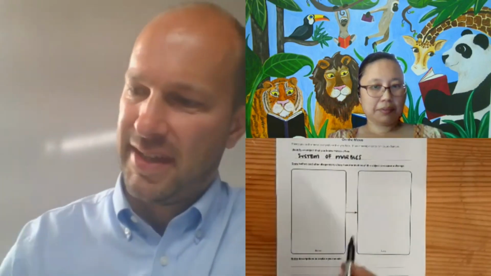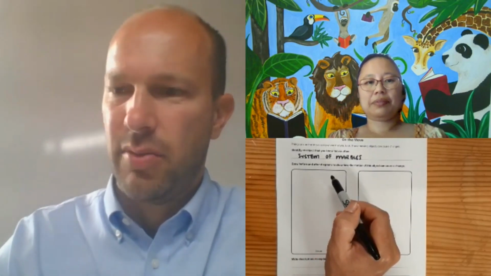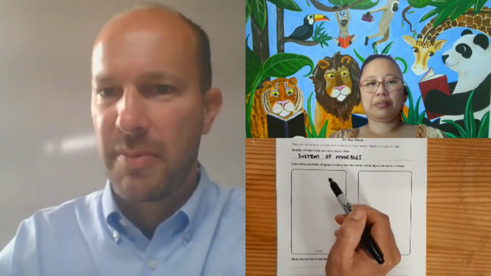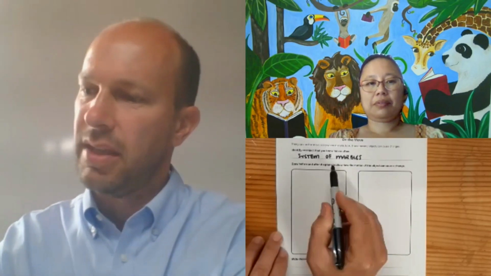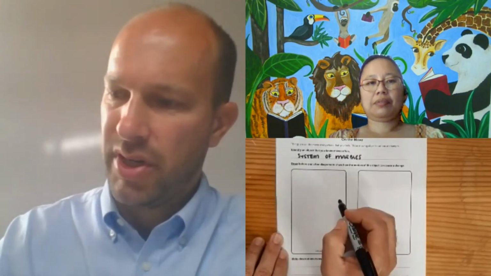Now, that might not be a perfect example because the directions say to identify an object that you know moves often. So you might look for something that's moving a large part of the time, like the pendulum clock that keeps moving back and forth. So then it says, draw before and after diagrams to show how the motion of this object can cause a change. All right, so we are going to do our before moment.